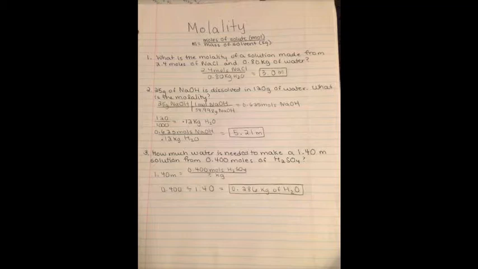For number 2, you have to convert because it only gives you the sodium hydroxide in grams and the water in grams, not kilograms. So to convert the 25 grams, you have to use the periodic table and find the molecular mass by adding each element together, to get 39.998 grams. So you would do 25 grams of sodium hydroxide and then multiply that by 1 mole of sodium hydroxide divided by 39.998 grams of sodium hydroxide to get 0.625 moles of sodium hydroxide.